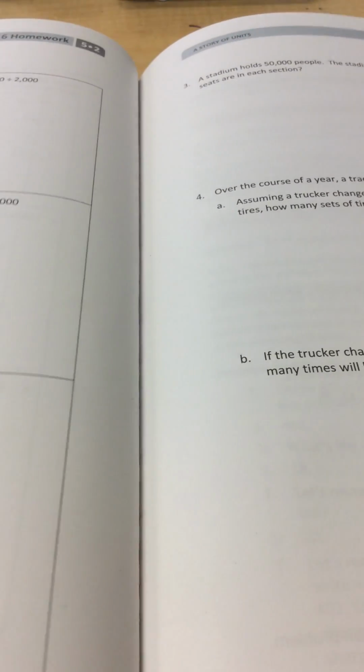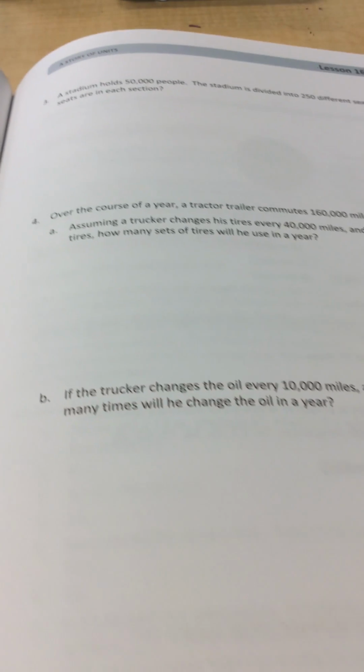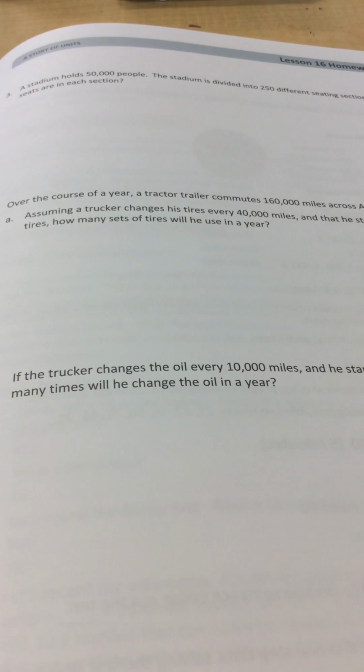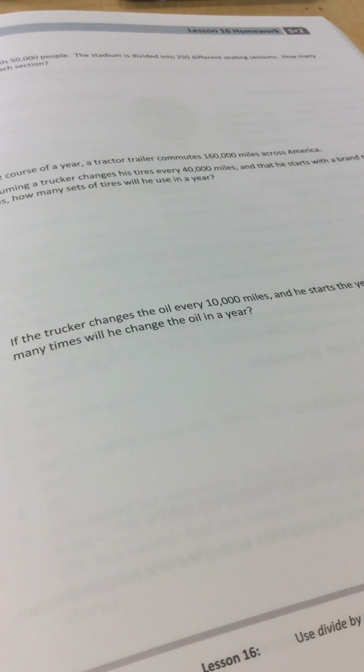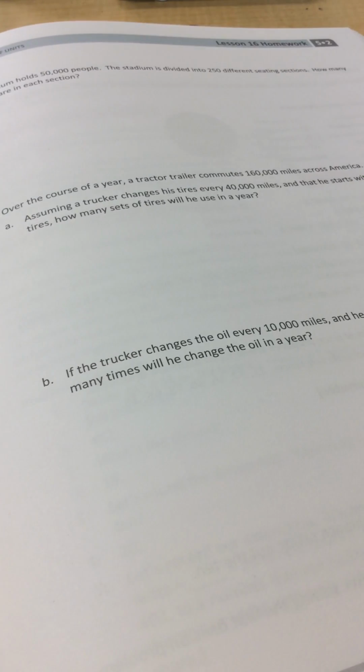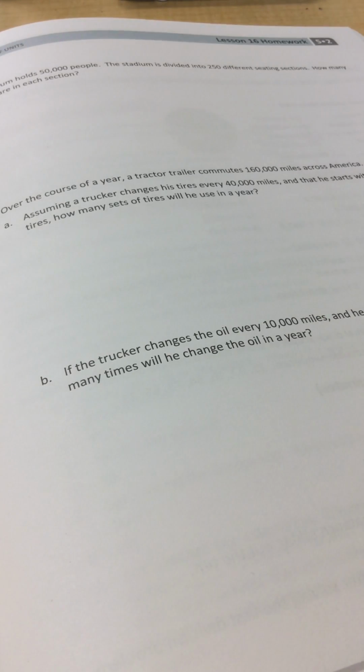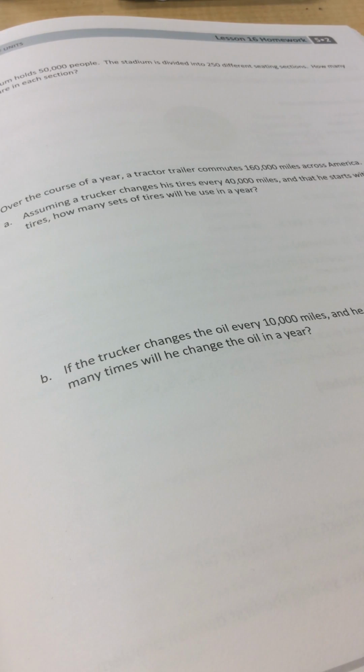And then we go into our word problems. I will do 4A. Over the course of a year, a tractor trailer commutes 160,000 miles across America. Assuming a trucker changes his tires every 40,000 miles and that he starts with a brand new set of tires, how many sets of tires will he use in a year?